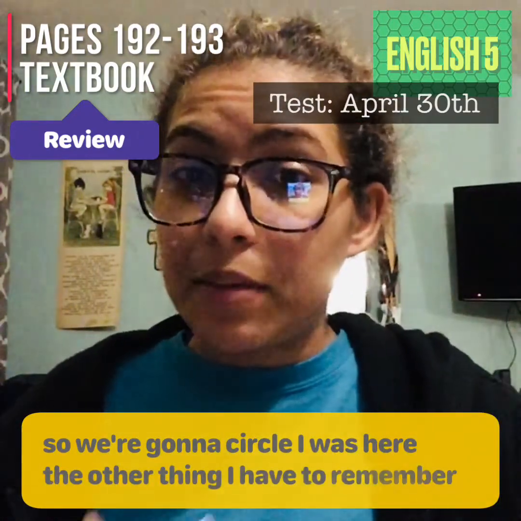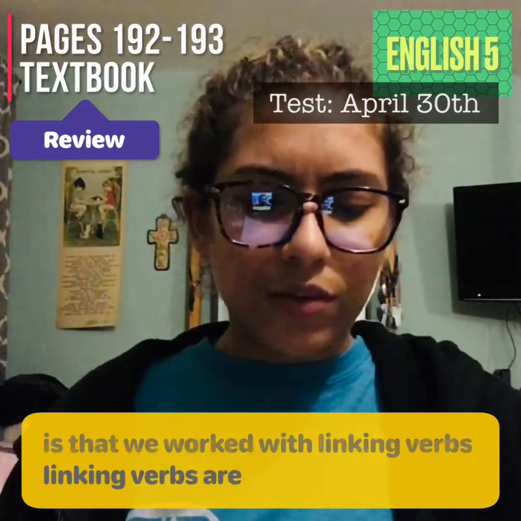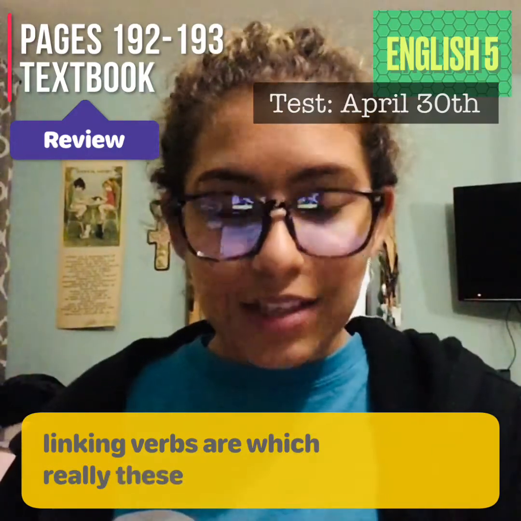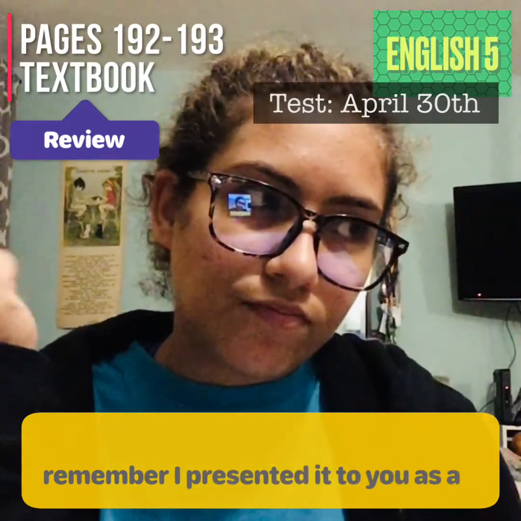The other thing I have to remember is that we worked with linking verbs. Linking verbs are, which really, these ones that we're going to be circling are more linking verbs than anything else. And linking verbs were verbs that connect the subject of the sentence to a word or a group of words that describe it, that describe the subject. So a linking verb, remember I presented it to you as a bridge, okay? So los linking verbs son verbos que unen.